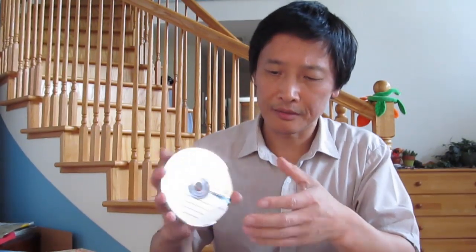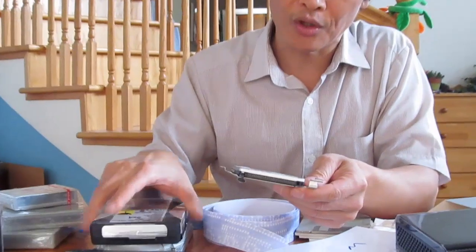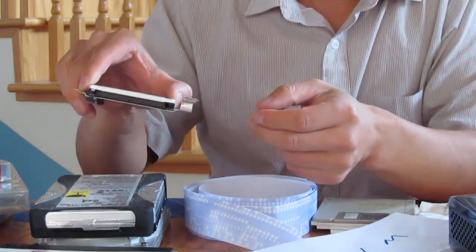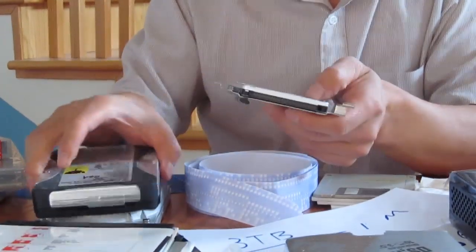A DVD is 4.7 gigabytes, and a CD is 700 megabytes. That's another kind of very cheap storage. It's a little bit slower than the hard disk. A hard disk can be a standard size like this, or a laptop size like this. Pretty small in the laptop. You cannot interchange.